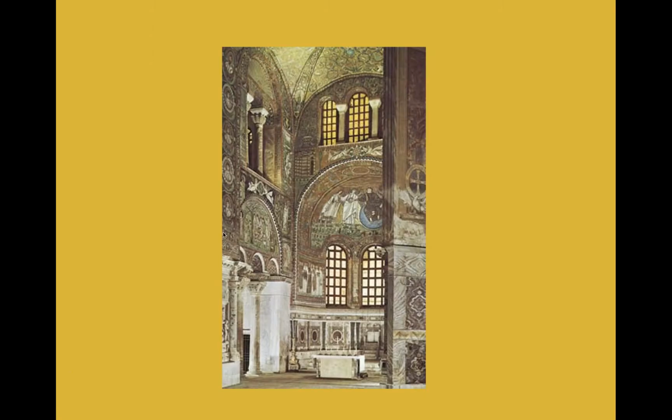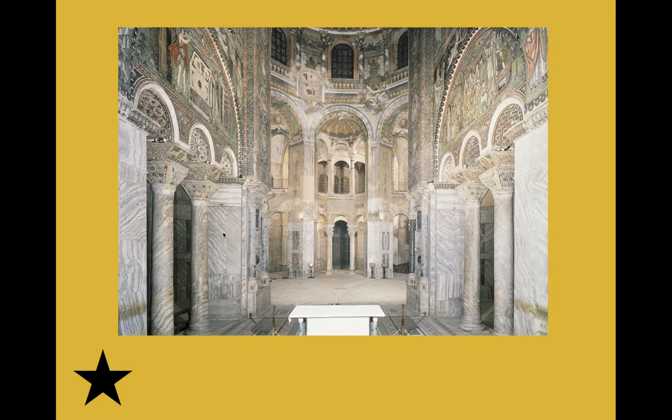You're going to look and see those columns, and you're going to say, wait a minute, Ms. Horman, I've never seen a column like that. You're right, you haven't. That is not a Greek column or a Roman column. It's a new style. It's Byzantine columns, like double basket column. They're trying to make the Byzantine art look like its own new thing. And it definitely does. So we are standing in this image behind the altar in the apse, looking out.